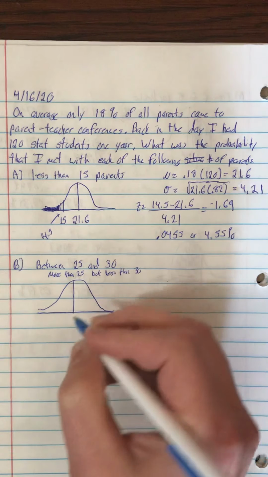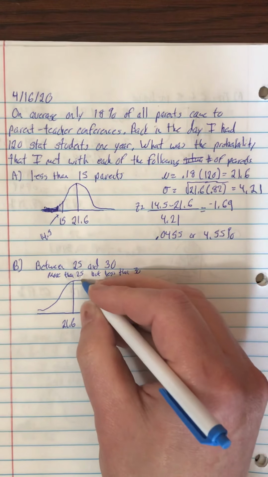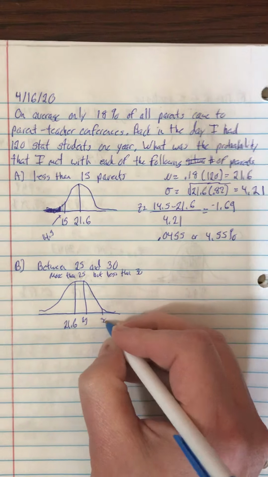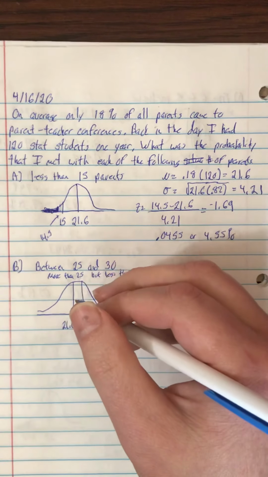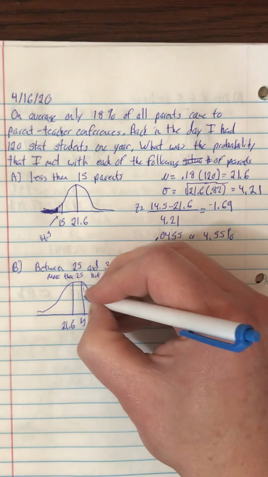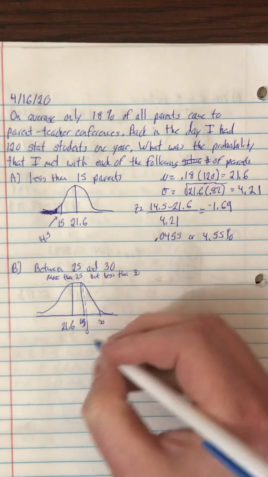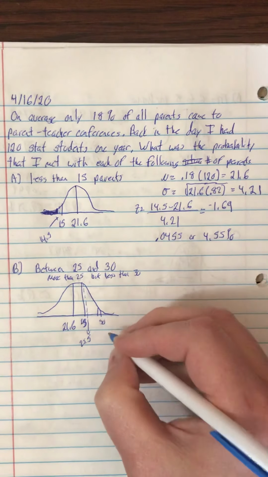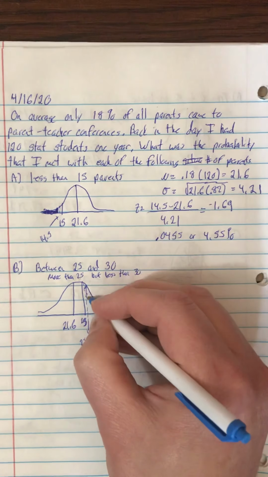Well, we still have 21.6. We'll go ahead and draw a 25 and a 30 in here. But where are we adjusting? We want more than 25, so that means we are going to go from 25.5. And we're only going to go up to 29.5. And we're going to shade in between.